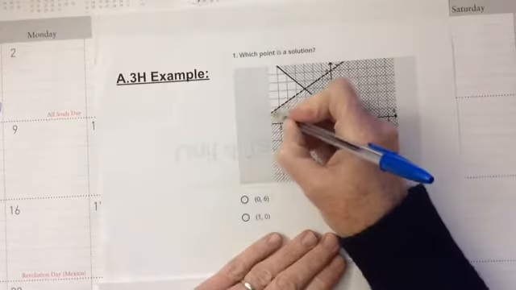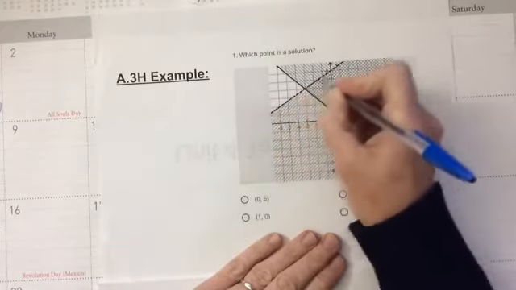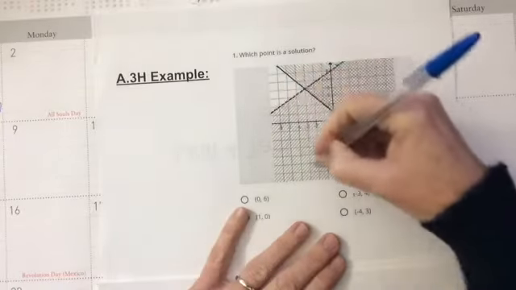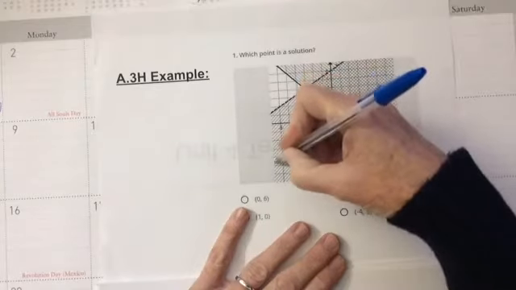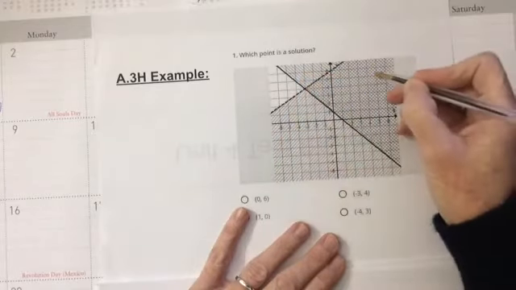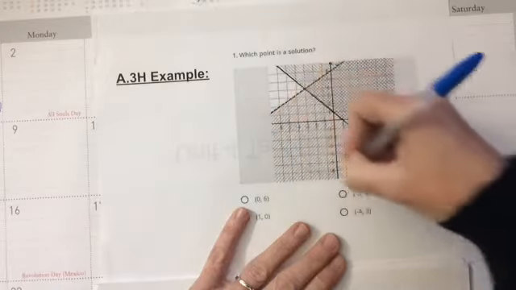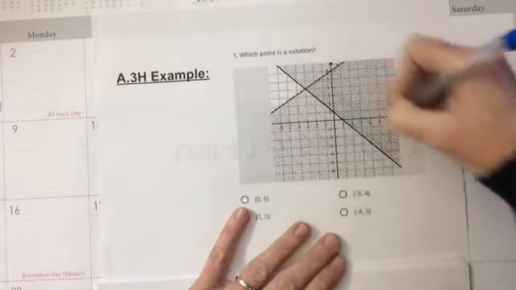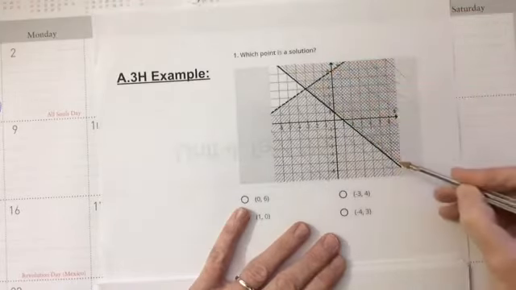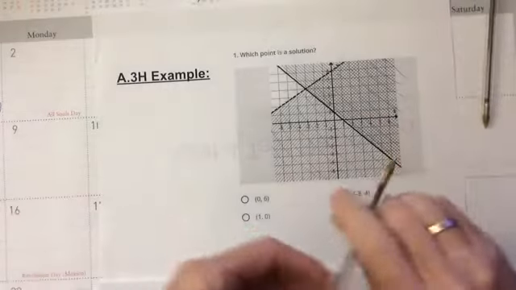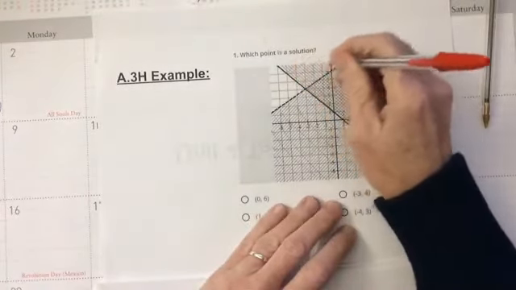So they have these dotted lines here, and that is an inequality that has been graphed. And they have the shaded area this way. I'm going to put these blue lines here to identify that. Okay? And then we see a second line, and it's a solid line. And that means they graphed another inequality, and it's shaded this way.